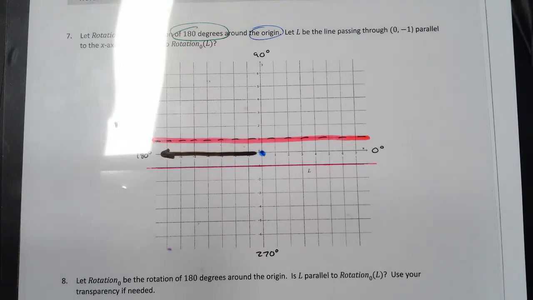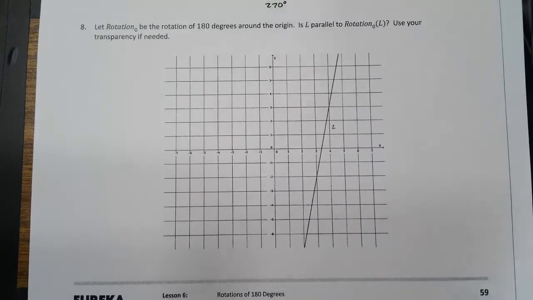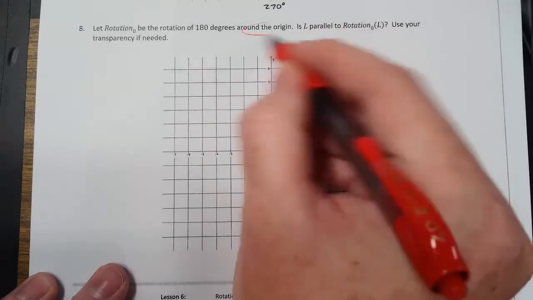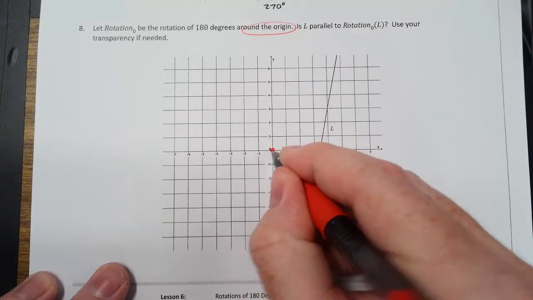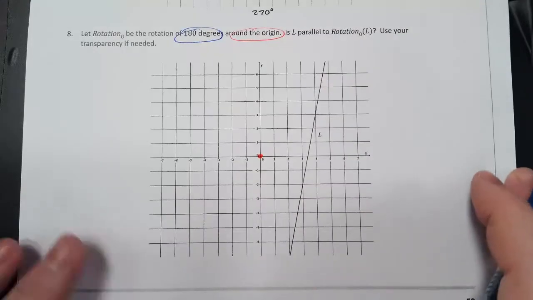So far we've been using lines that go straight horizontally or straight vertically. Let's try number 8, a line that goes at somewhat of an angle, to see if this rotation also makes parallel lines. So we're still going around the origin, and it is still 180 degrees.